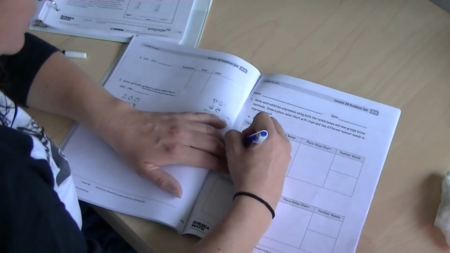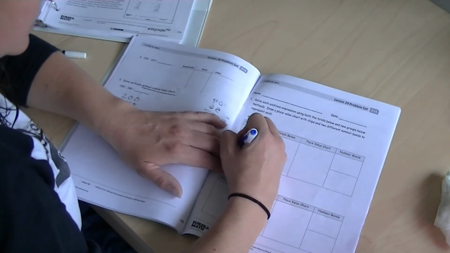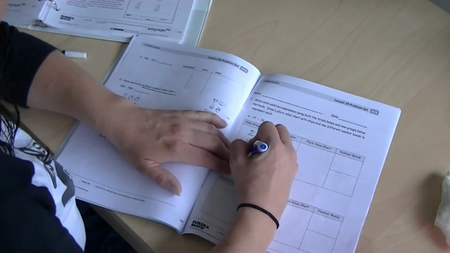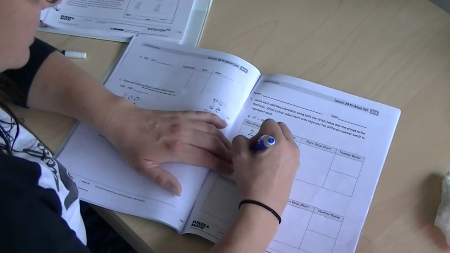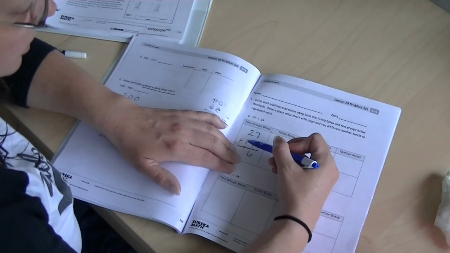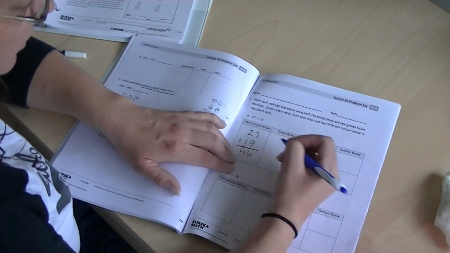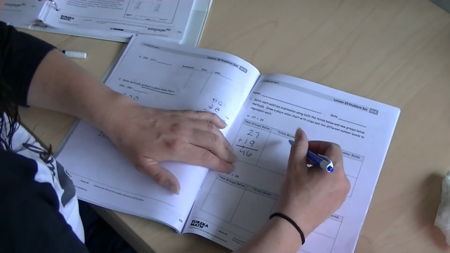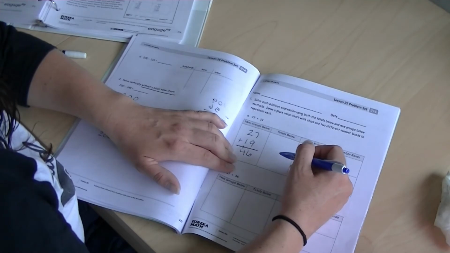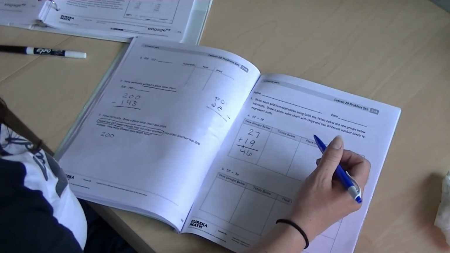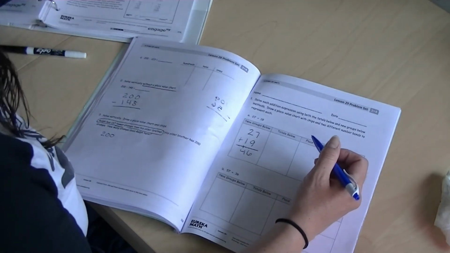27 plus 19. Okay, what's 7 plus 9? 16. Don't forget your 10. Okay, 2, 3, 4, 46. So now we know what the answer is. If you're doing the totals below, that would be when you're breaking your numbers apart.